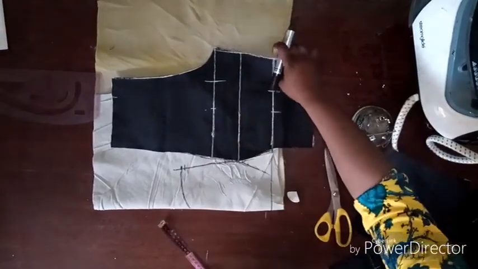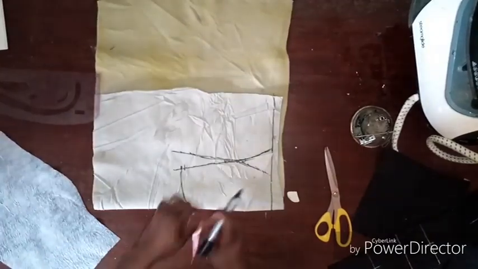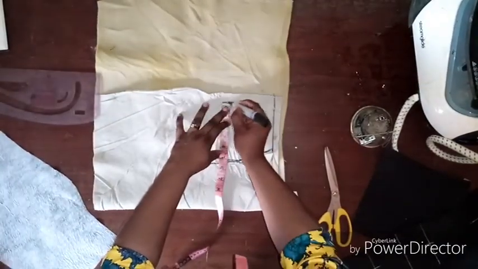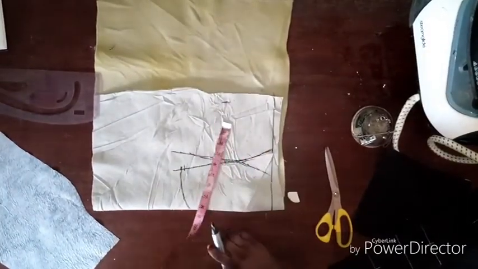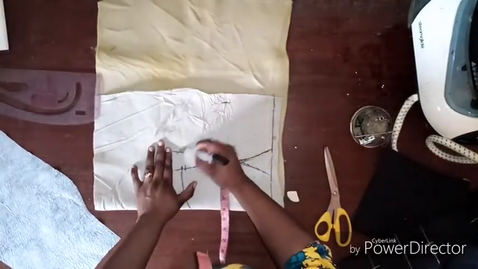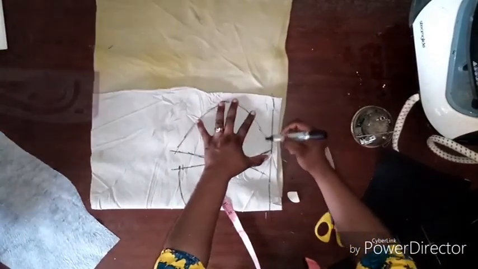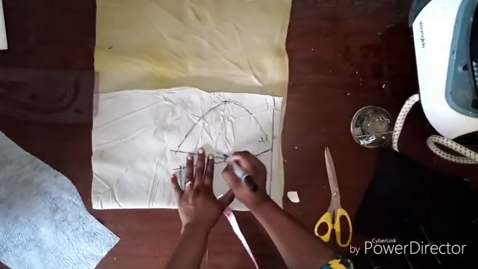Okay, so you trace exactly the bustier shape, then you make a mark of 5 inches or 4.5 or even 6, then collect it down. You do this depending on the person's measurement.